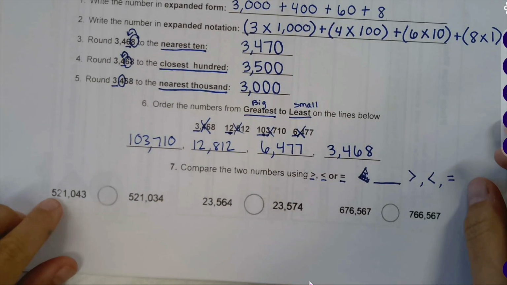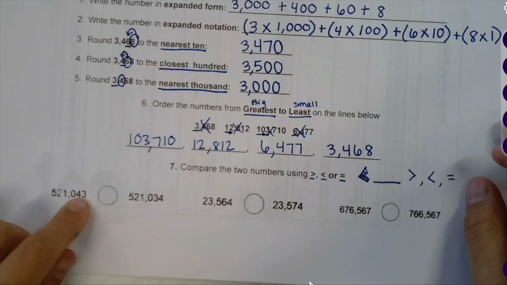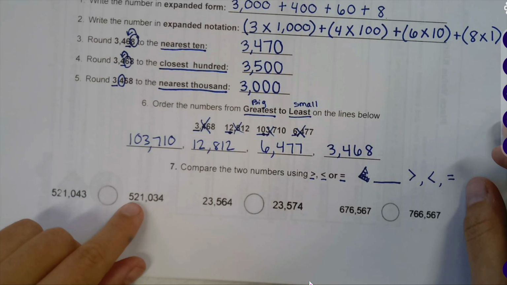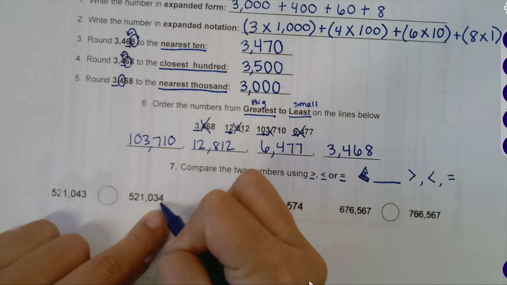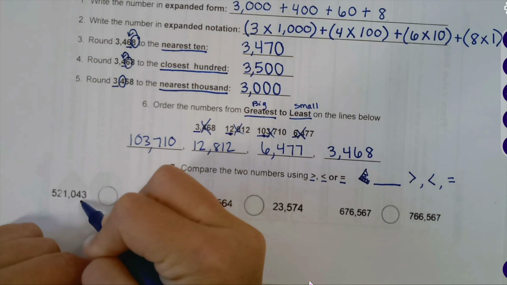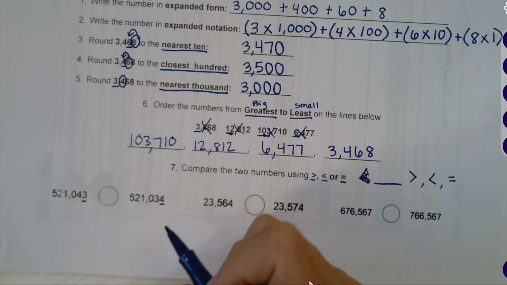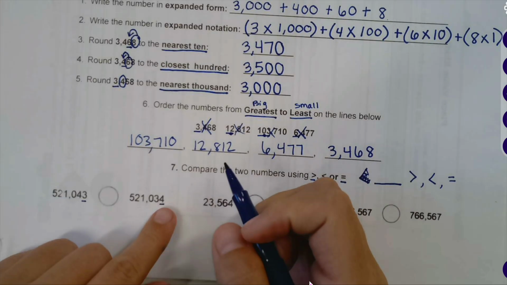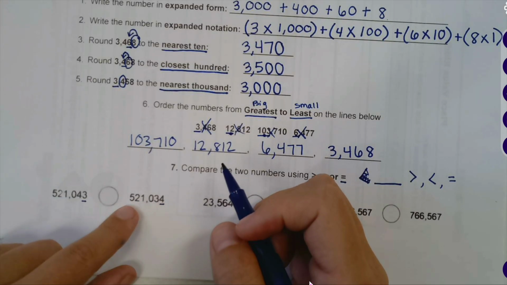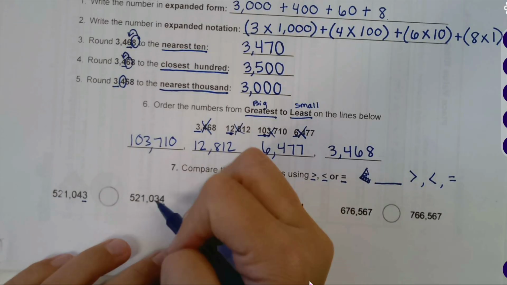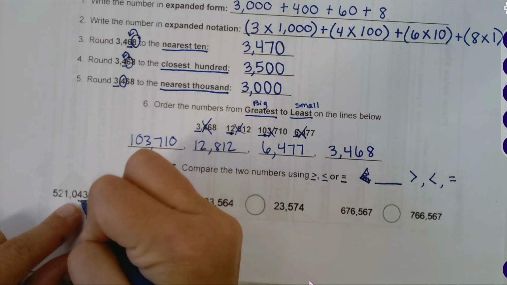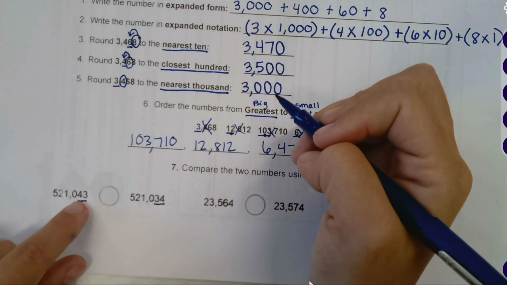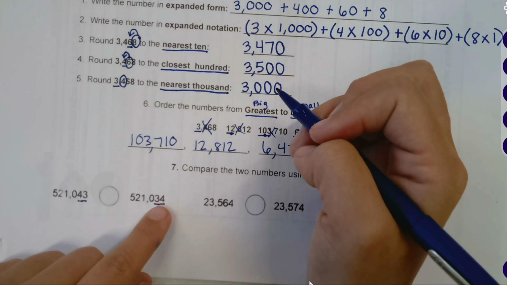This one says 521,043, and this one is 521,034. Let's start in our ones place. I see a 4 here, and I see a 3. Those are different. I know 4 is bigger than 3, but I need to check the rest of my place values. Look at this tens place. This ten is a 3, and this ten is a 4. Well, what is more, 43 or 34?